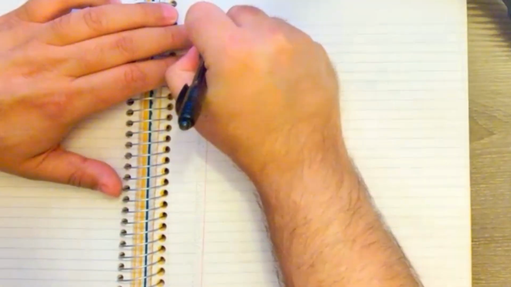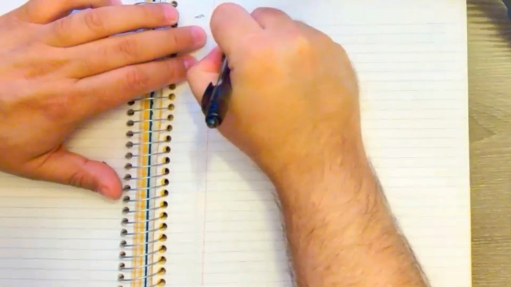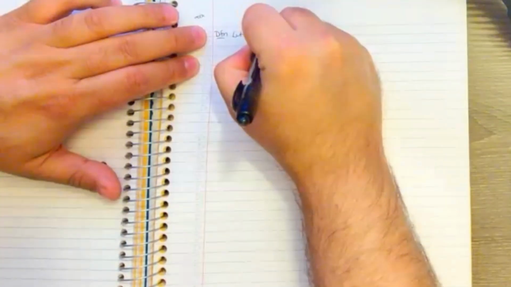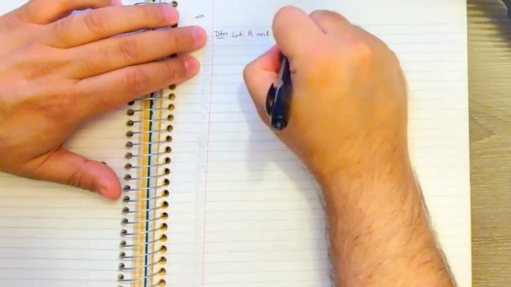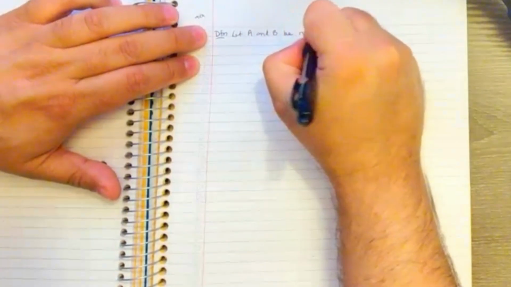Okay, so new definition. Let A and B be n by n matrices.